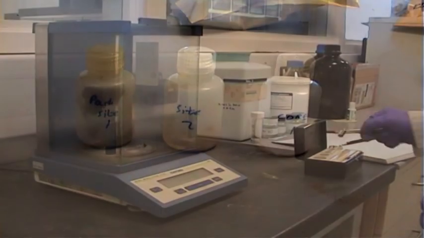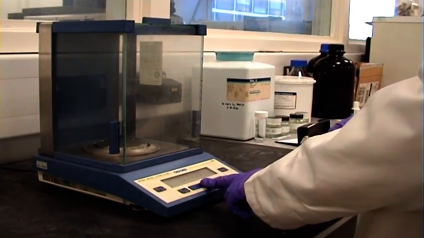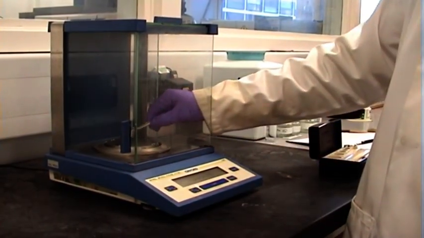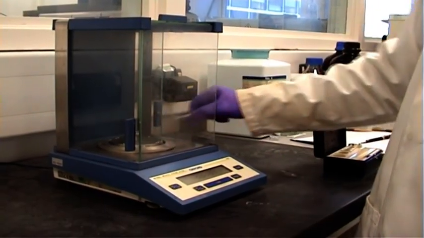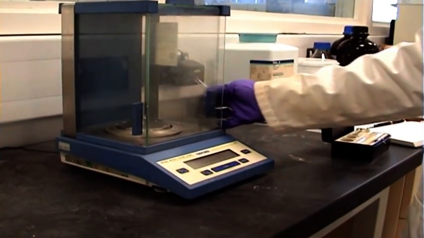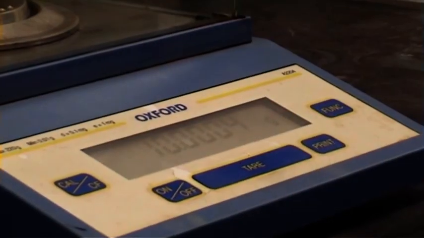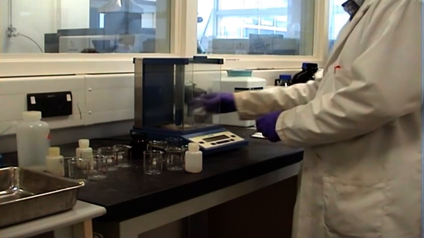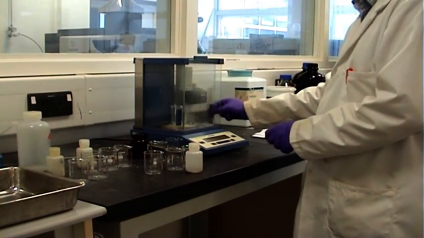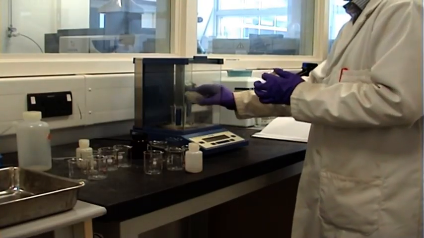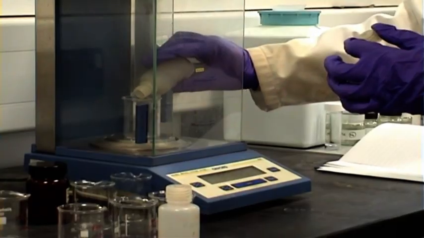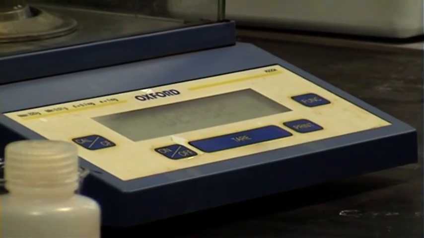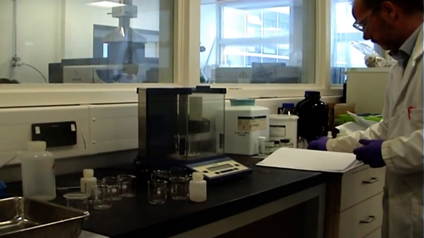Before weighing the subsample, the analytical balance must be checked to ensure the calibration is correct, using certified weights of known mass. Here a 10-gram weight is being used. Next, the subsample is weighed into a suitable pre-cleaned dry container. A laboratory beaker is being used with approximately 0.25 grams of subsample. The exact weight is accurately recorded.